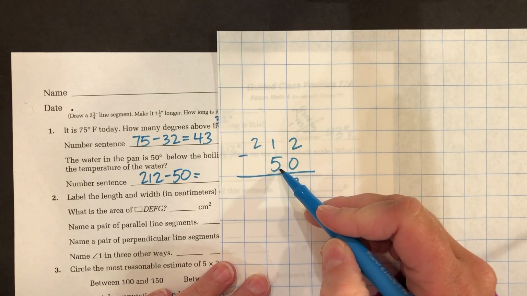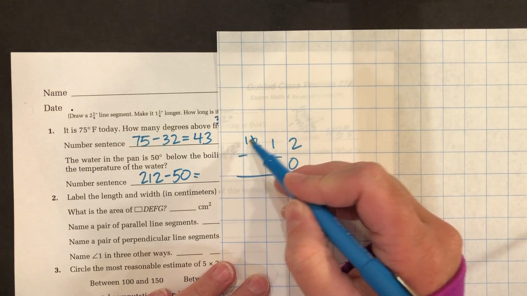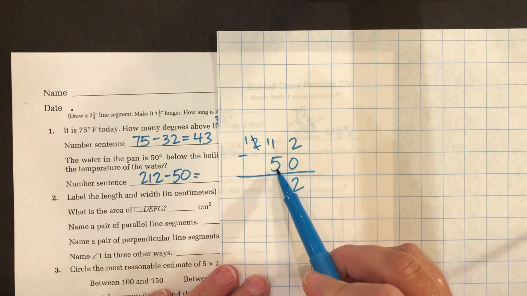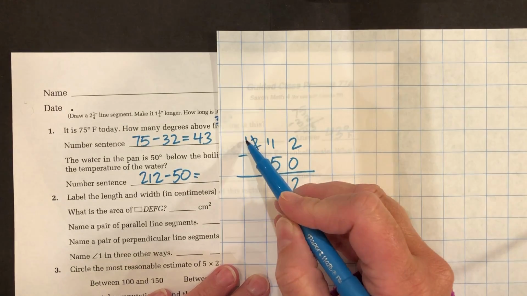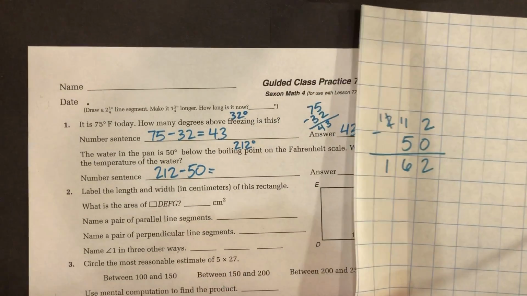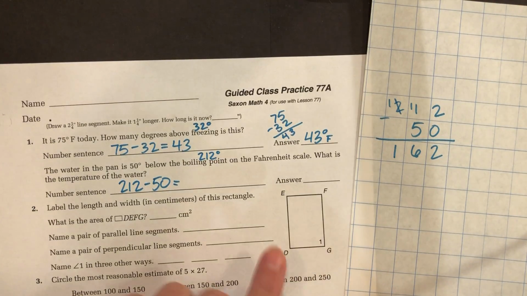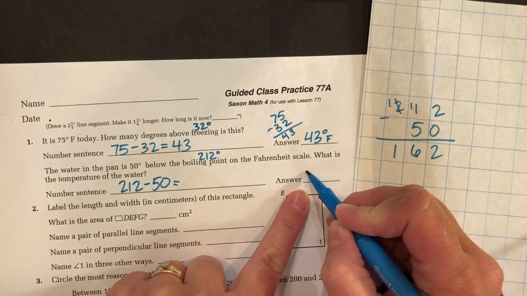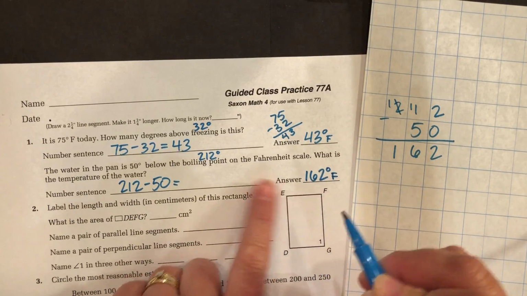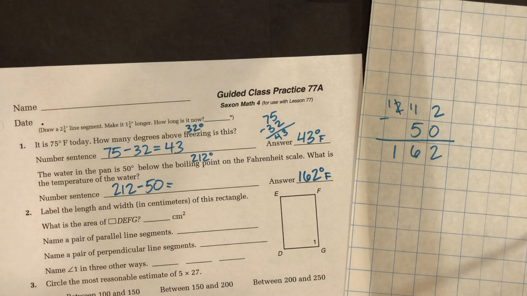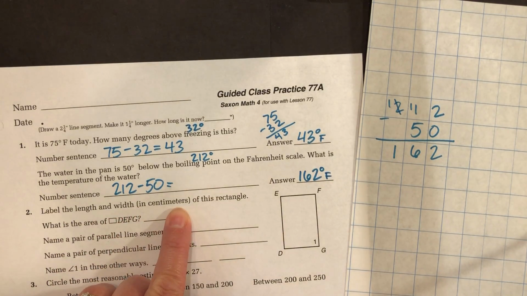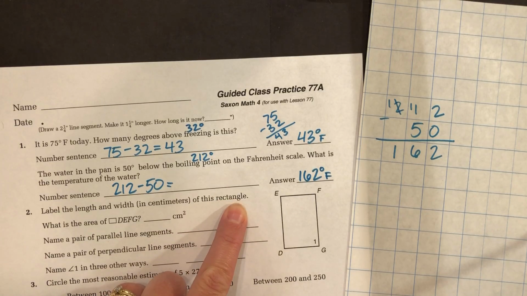We can go 21 take away 5, or if you want to do the borrowing, we can go like that. 11 take away 5 is 6, and 1 take away nothing is 1. So the answer is the temperature of the water is 162 degrees. I think we're talking about Fahrenheit. Yep.